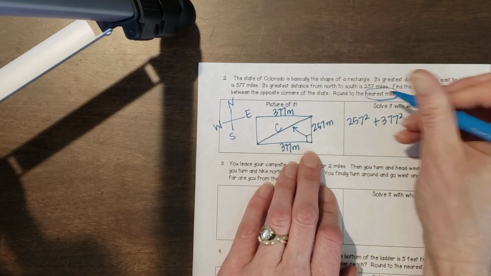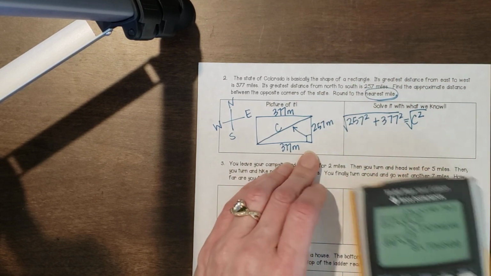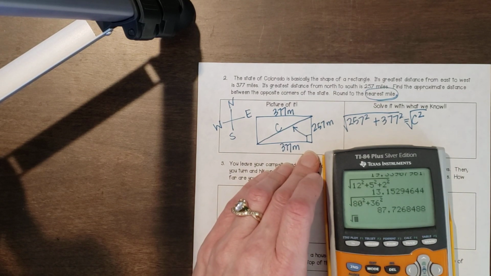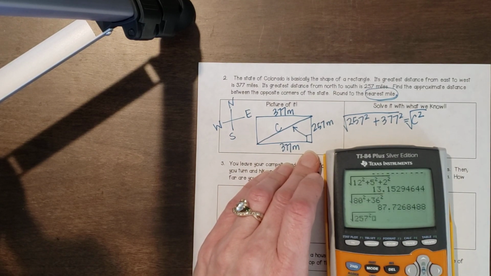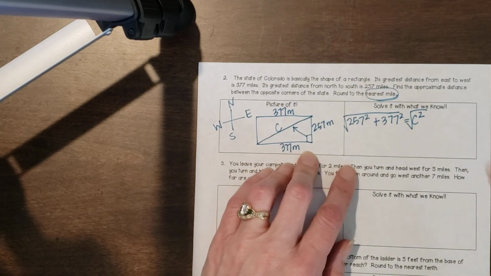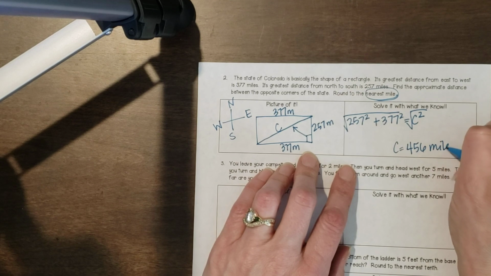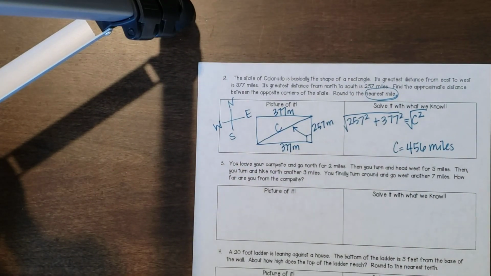We're going to take the square root of both sides and put it in our calculator so that we can get C. So 257 squared plus 377 squared, square rooted, rounded to the nearest whole mile, would be 456. So C equals 456 miles. Okay.